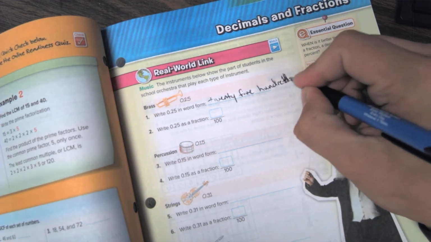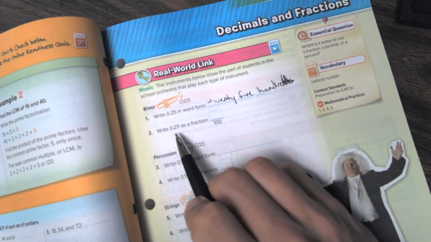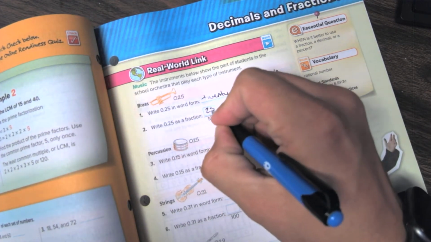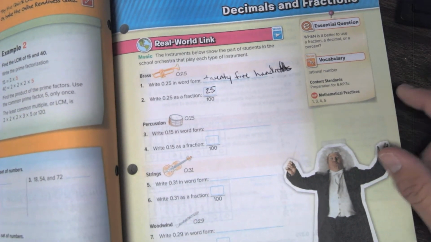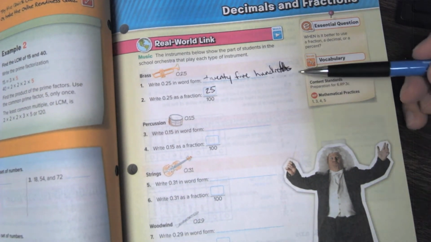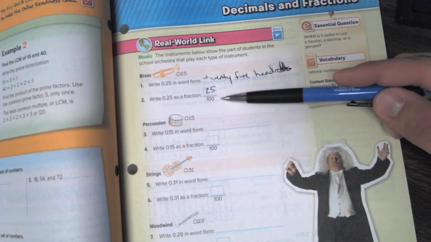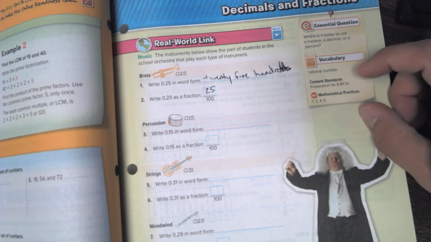Now to turn that into a fraction, since it's hundredths, it goes 25 over 100. That's why you have to start using the proper terms, because it makes it easier. When you say 25 hundredths, you know in a fraction it goes over 100, whereas when you say 0.25, that doesn't mean anything to us.